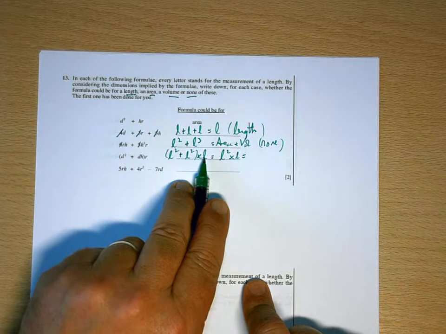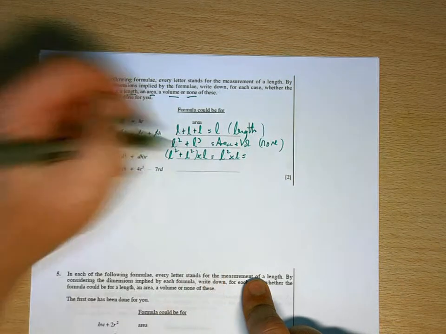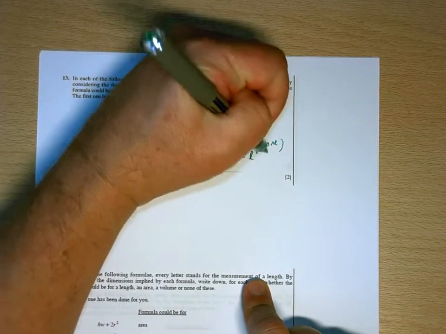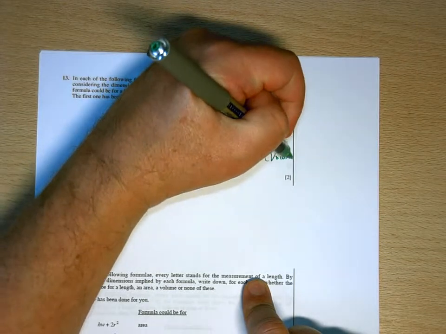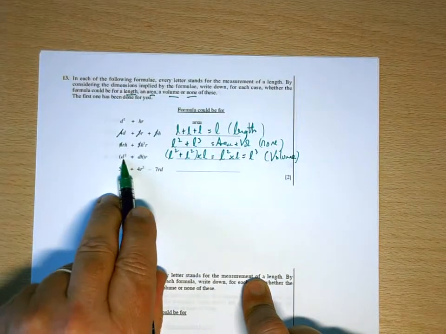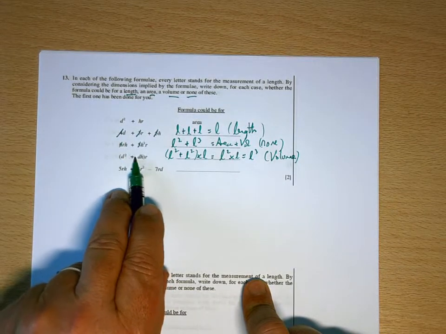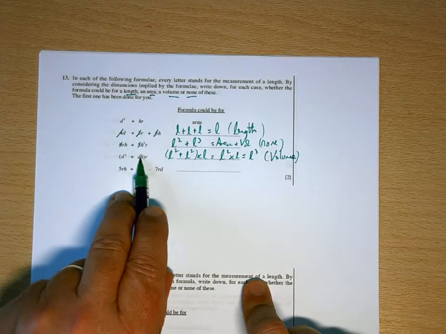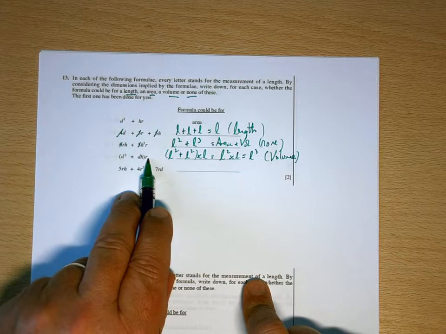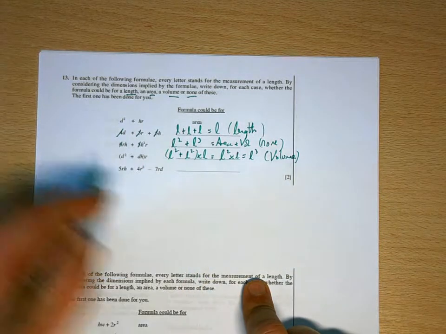So length squared times the length is going to be length cubed, which is volume. Length squared, length times length, length squared. Length squared plus length squared is a bigger length squared, times length, length cubed, volume.